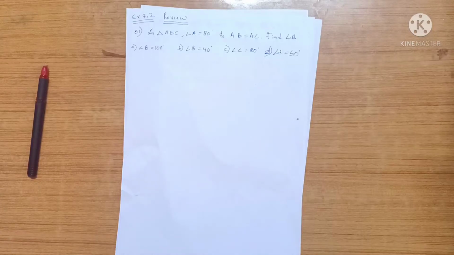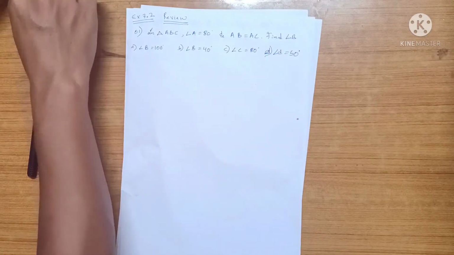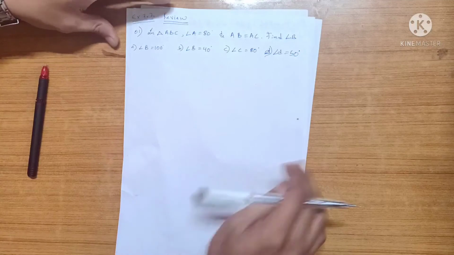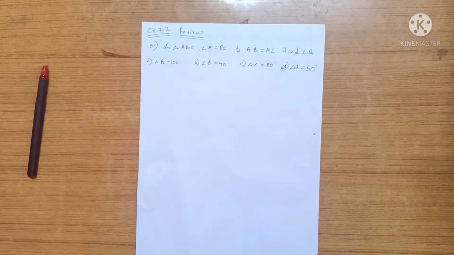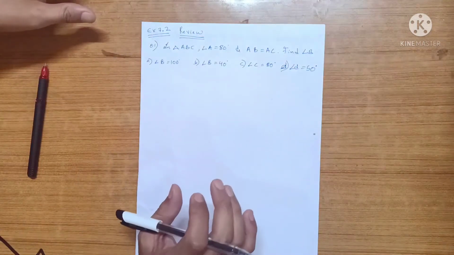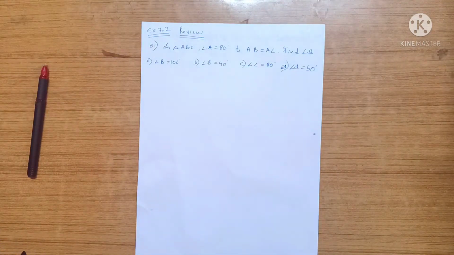Okay, let's review exercise 7.2 first. In triangle ABC, angle A is 80 degrees, AB and AC. Exercise 7.2 is all about isosceles triangles. Isosceles triangles means two sides are equal, two angles are equal, corresponding angles are equal.